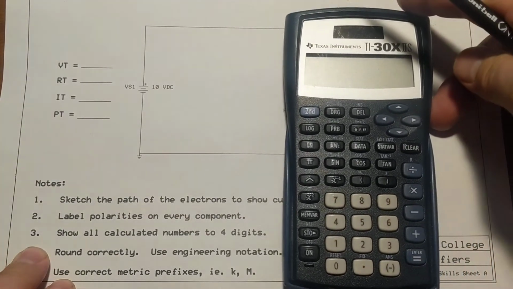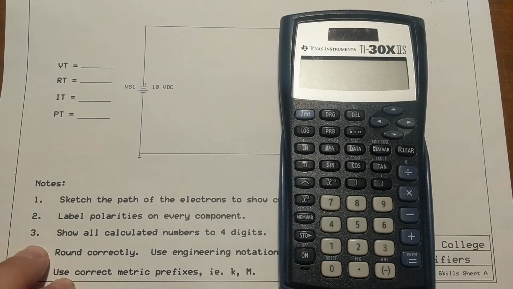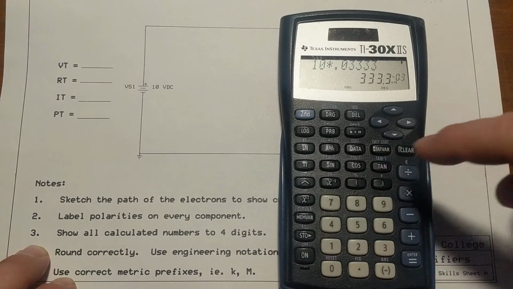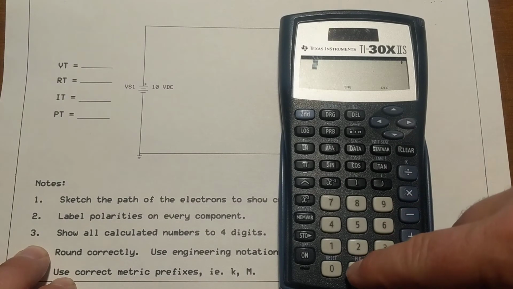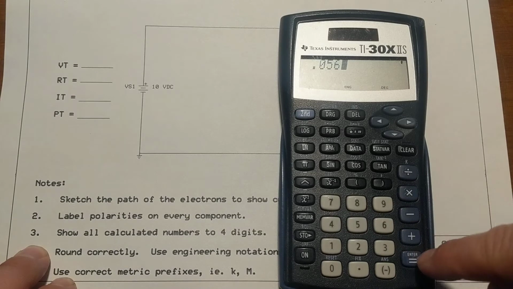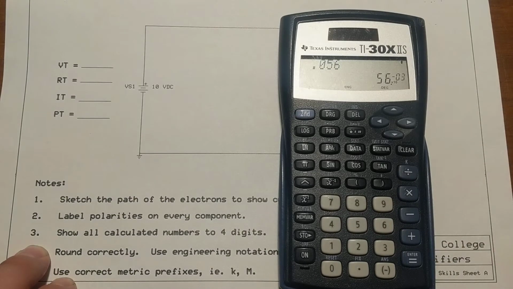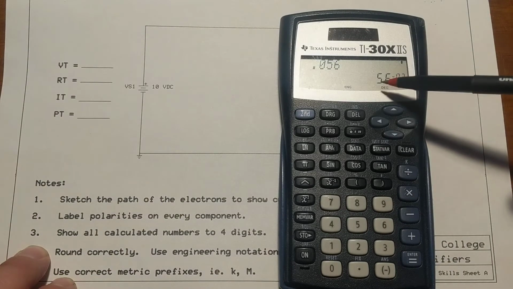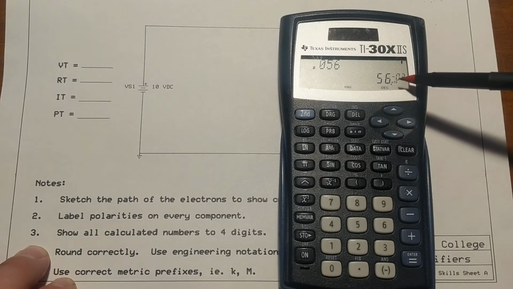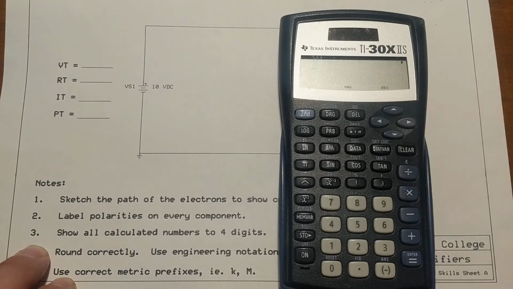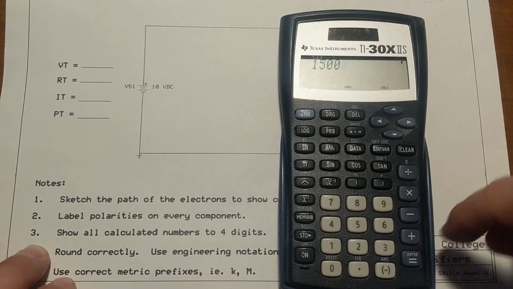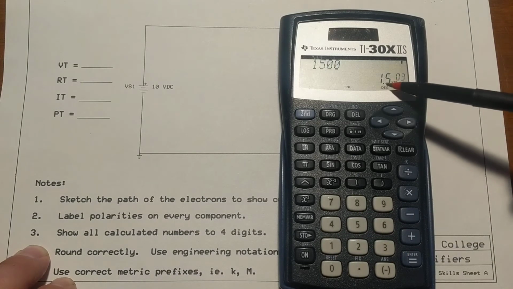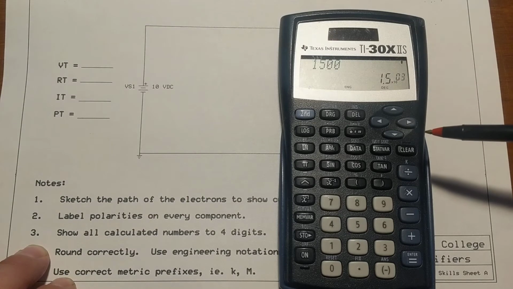I have a Texas Instruments TI-30X2S. It's got engineering features on it. So if I enter 0.056, let's say, it will tell me that it's 56 milli something. Likewise, if I type in 1,500 something, it tells me 1.5 to the third.